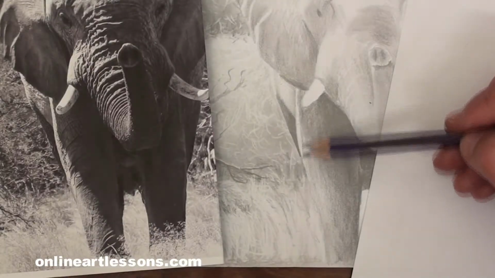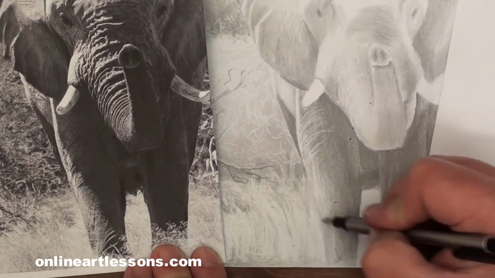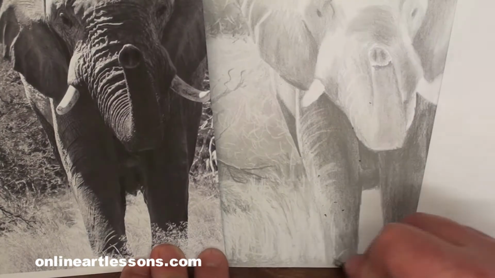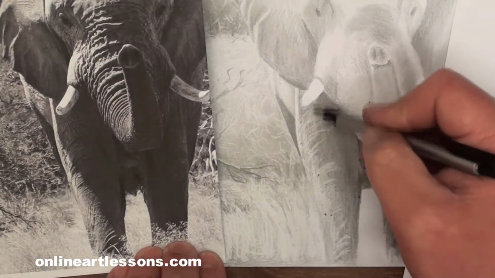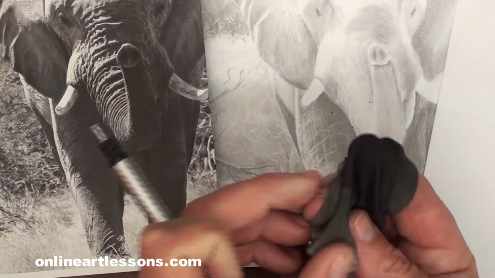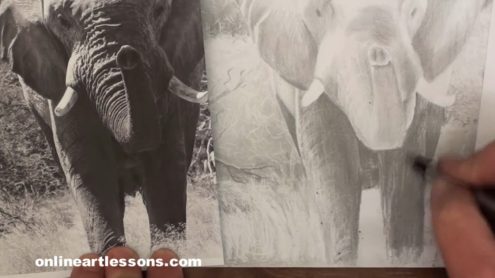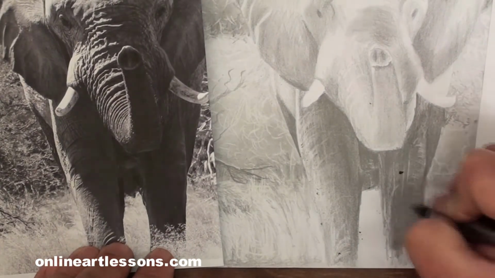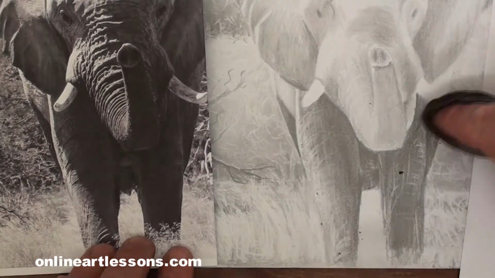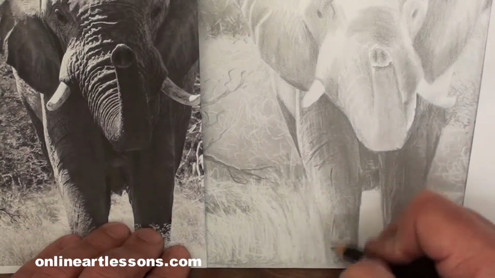I can also start to suggest some of the details by erasing the wrinkles using a pen-shaped eraser, and drawing in the shadows between the wrinkles with the pencil. When adding these wrinkles, it's critical that you draw them in the correct direction and shape, as you see on the elephant and on your reference photo. If you don't do that, you're actually changing the contour of the animal, which will either make him look too round or too flat.